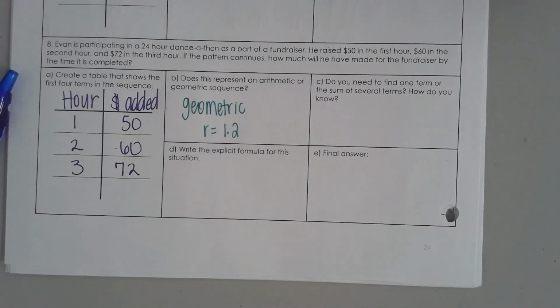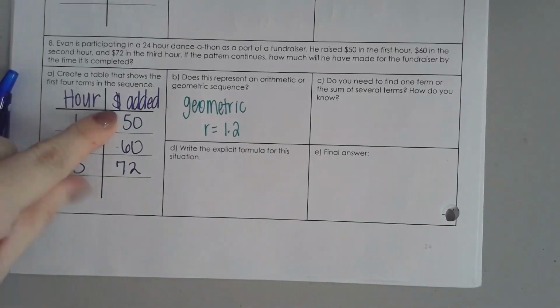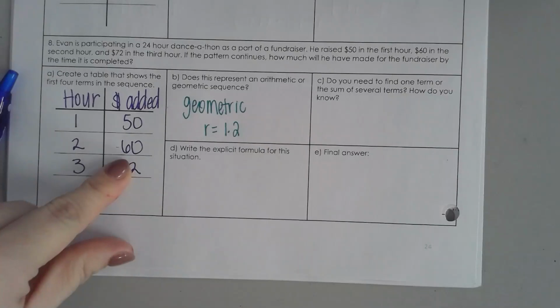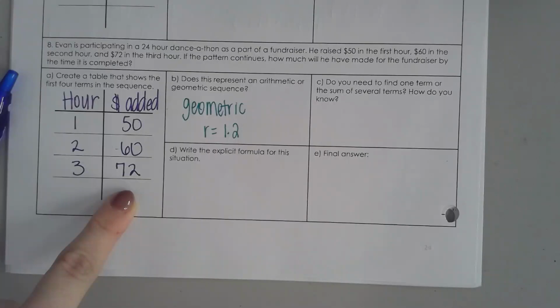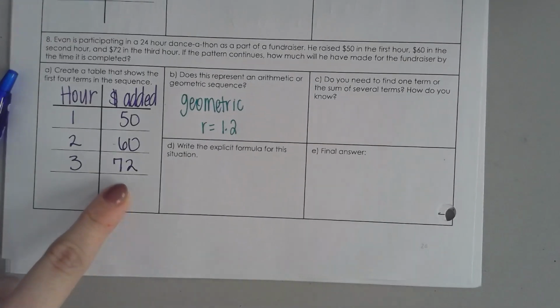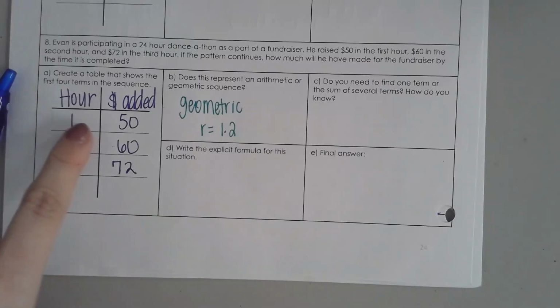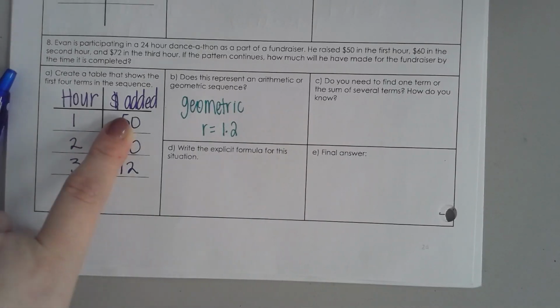So, am I doing the 24th term or am I doing sigma? Keep in mind that each term is a new amount added to the box. So it is going to be sigma. Yep, this one, because this is 50 going in the box, 60 going in the box, 72 going in the box. That is different than if it would have been after the first hour, there's $50 in the box.